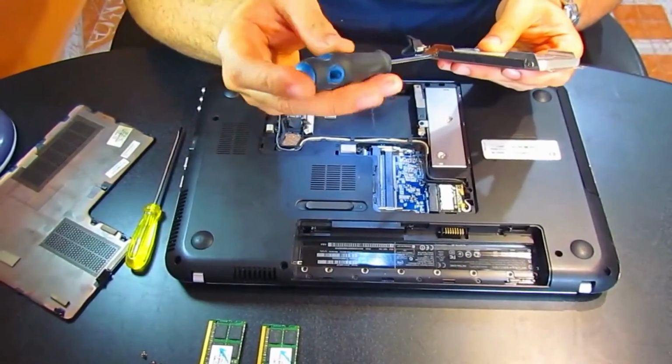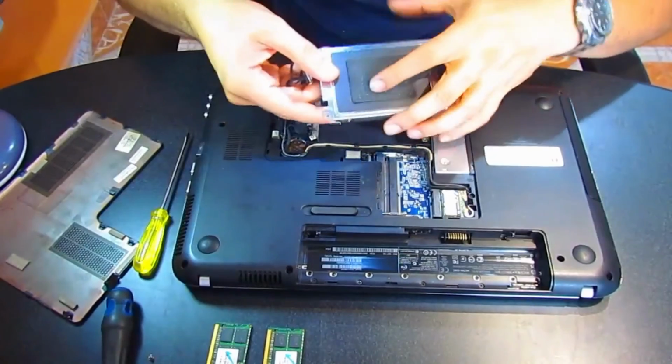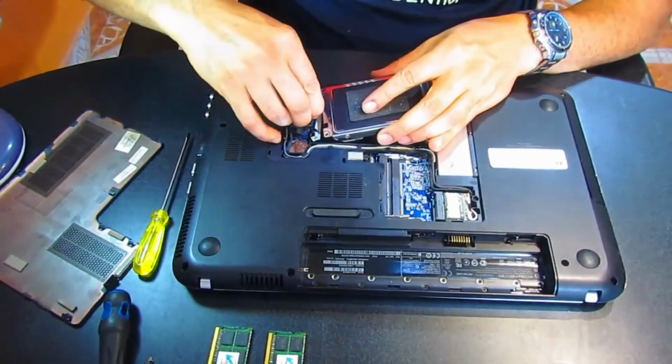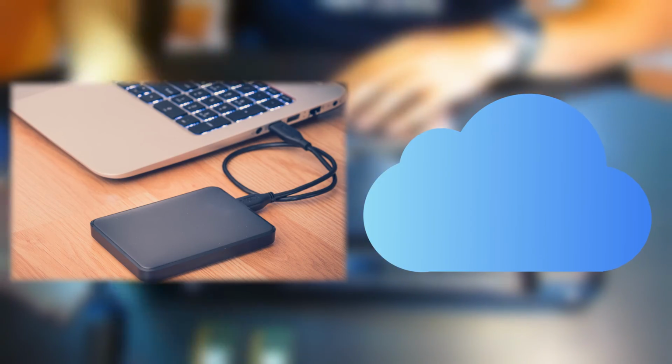Damaged hardware should be fixed, and it is worth fixing if you want a better experience with your computer and to prevent data loss. Make sure to back up your computer regularly. You can use an external hard drive or back up files on the cloud.